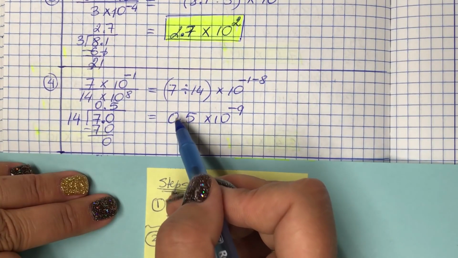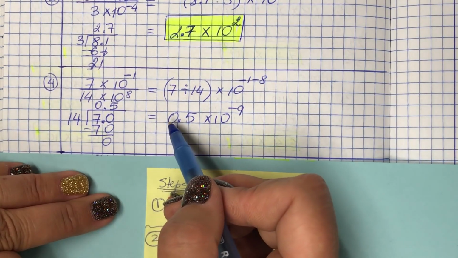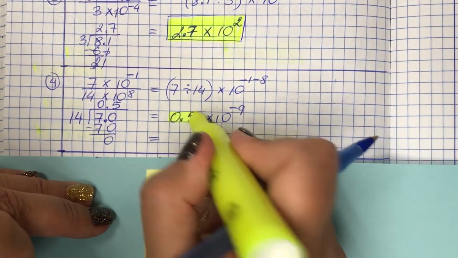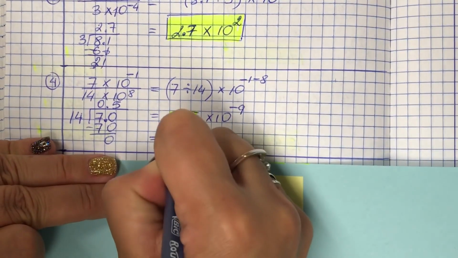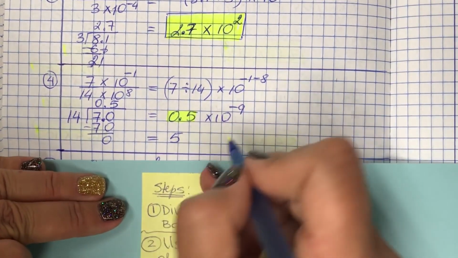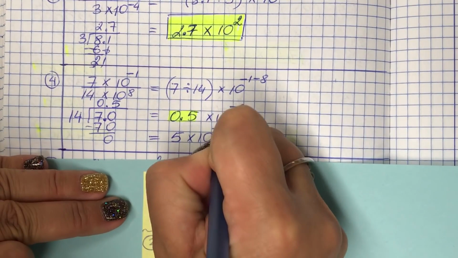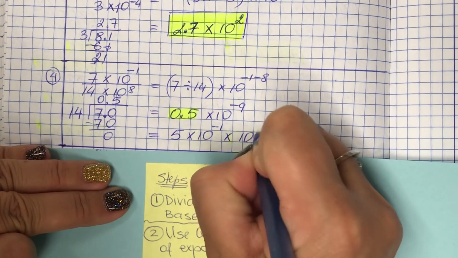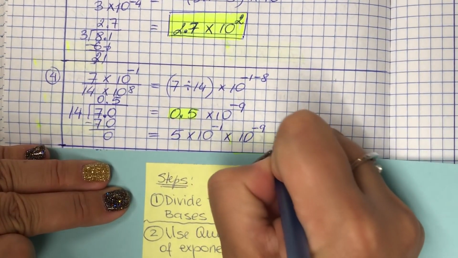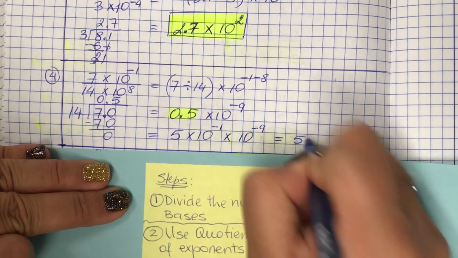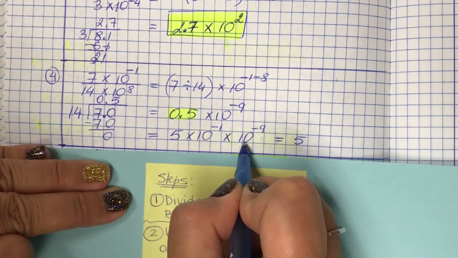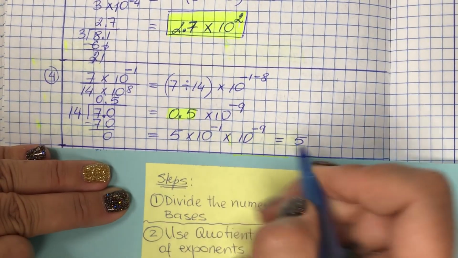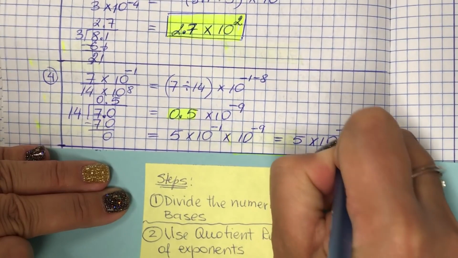I can't have 0. I have to have a digit between 1 and 9, including 1 and 9. So we have to change the 0.5 into 5, and it's tens. Tens place is 10 to the negative first, with 10 to the negative 9 from the previous line. We have the 5, and keep the base of 10 in the product and add the exponents. Negative 1 plus negative 9 will be the power of negative 10.